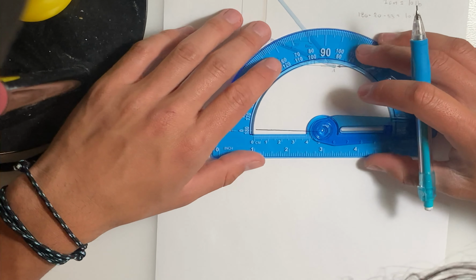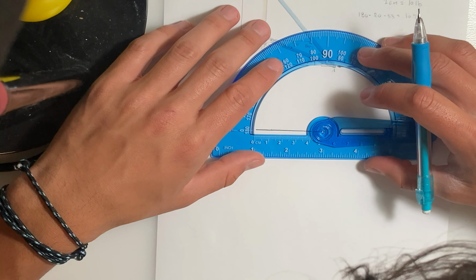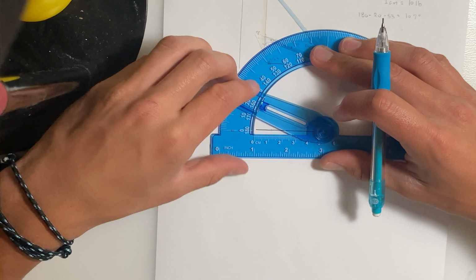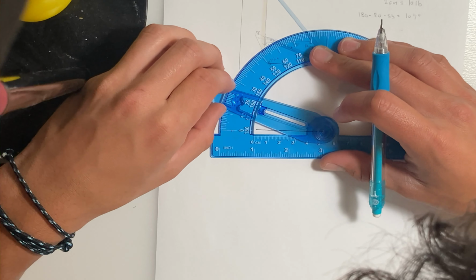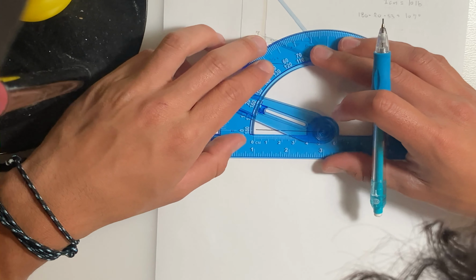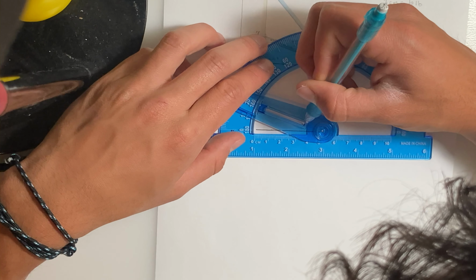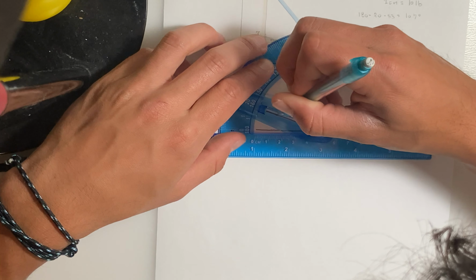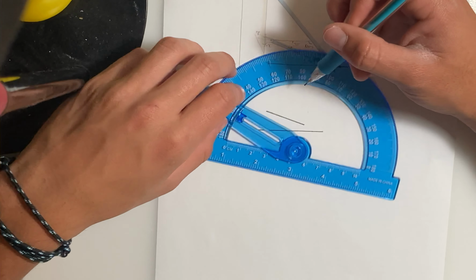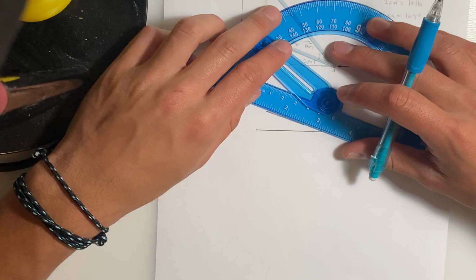And we're going to try and draw something that is close to 20 degrees right here. That seems like it's close enough. And this will be one of our components. And we're going to draw the triangular line.